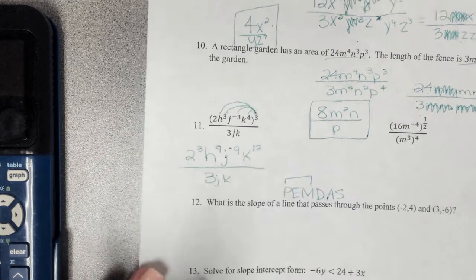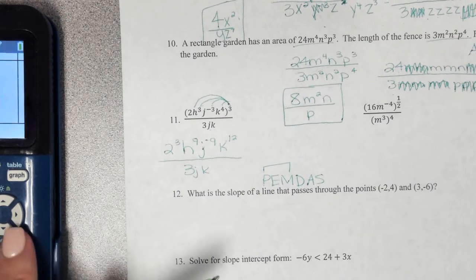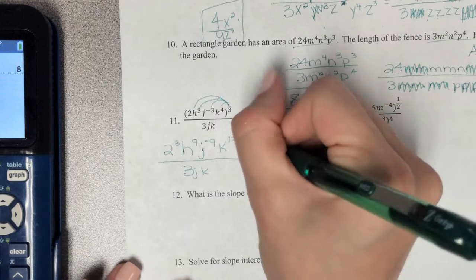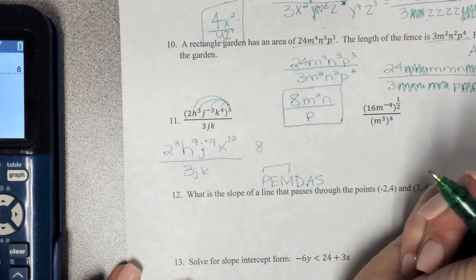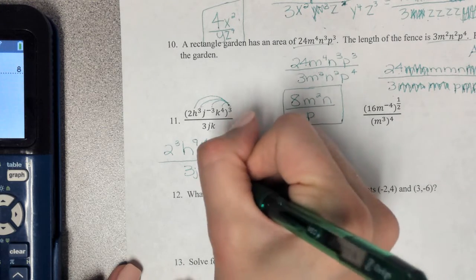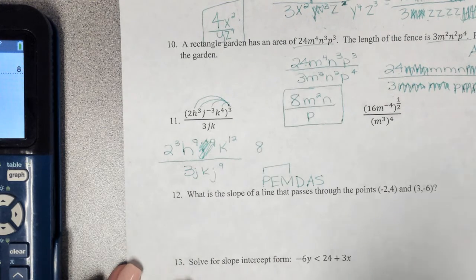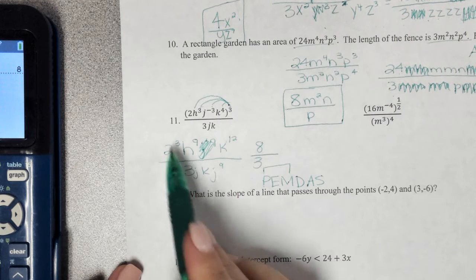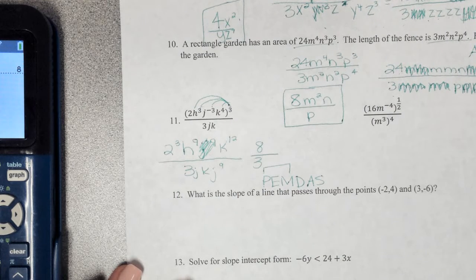So I need to figure out what 2 to the 3rd is. So you simply type in 2 caret 3, and that tells you 8. I know that I need to cross off this j negative 9 and move it to the bottom, so j9. So we have an 8 over a 3. That doesn't reduce, so I'm going to leave my coefficients the same.